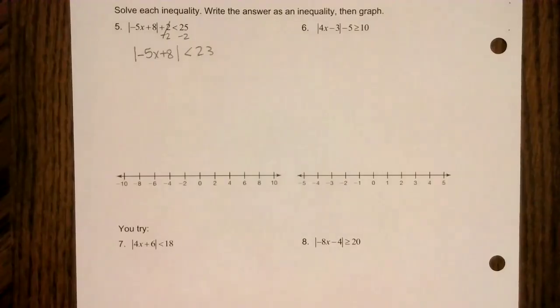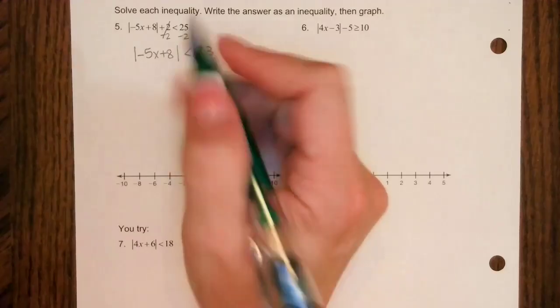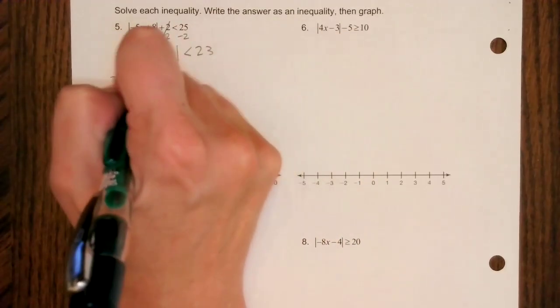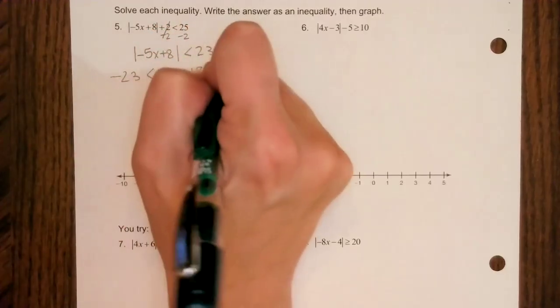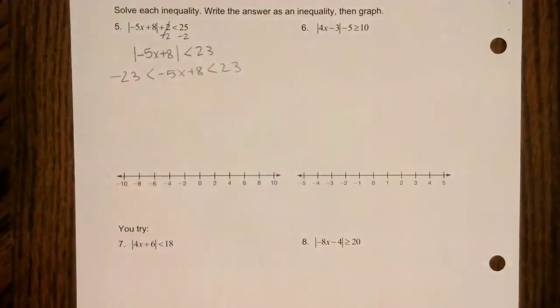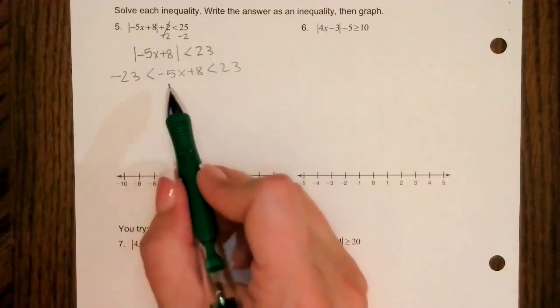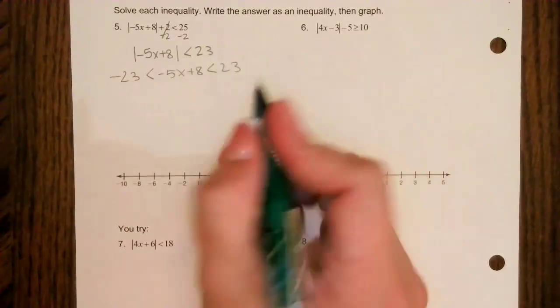Now we're ready to do the setup. That's the only time you can get something out of that absolute value. This is less than, so we're going to do -23 is less than -5x plus 8, which is less than 23. It was less than here, so we do the one with the between.